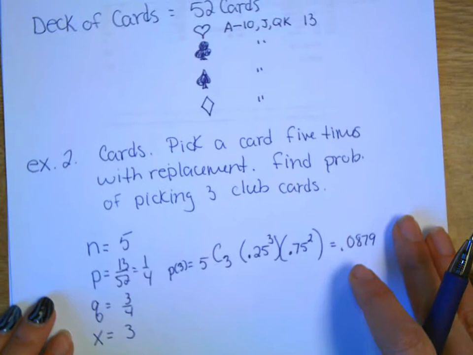That's the answer. It's the probability. It's just formulas. So it's about an 8% chance of picking out exactly 3 clubs. That's not very good.